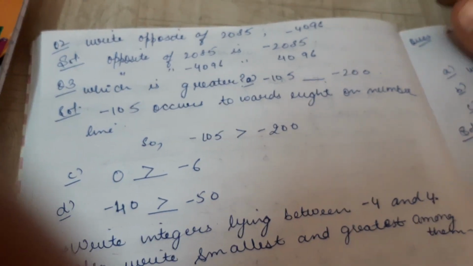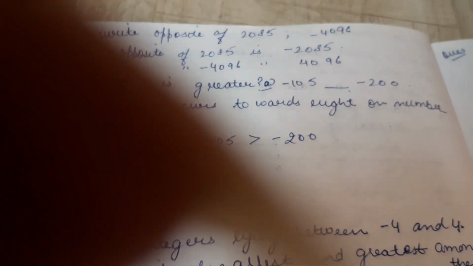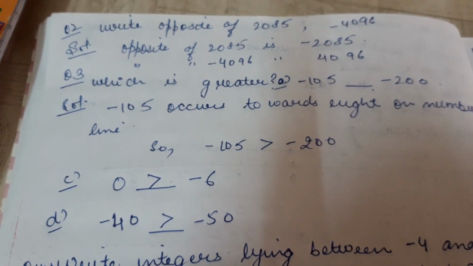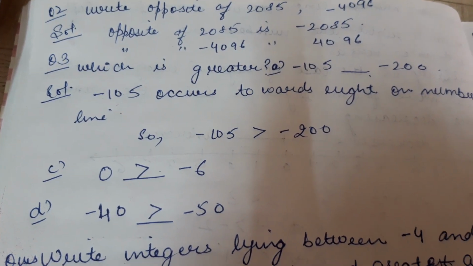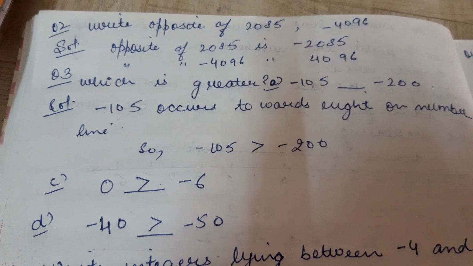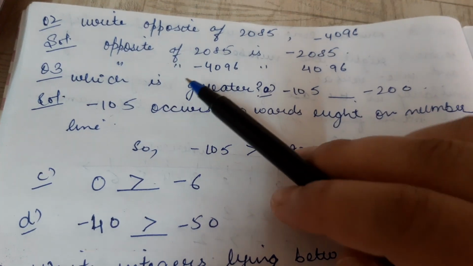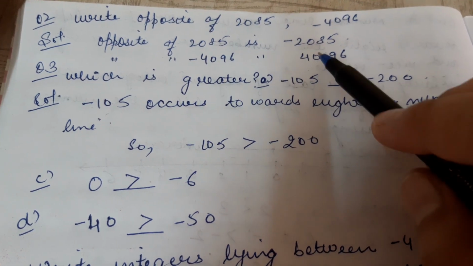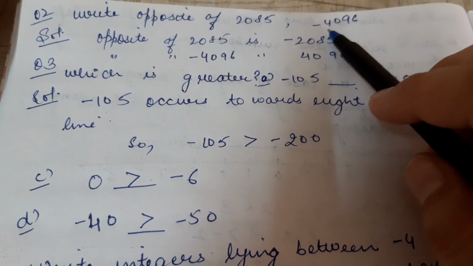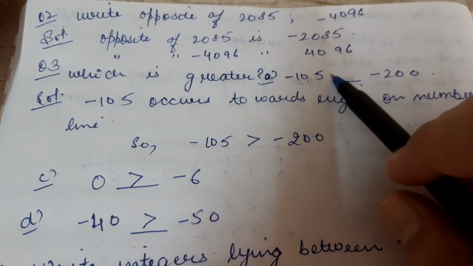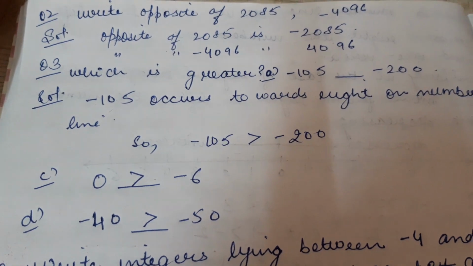Next question, question number 2 is, write the opposite of 2085 and minus 4096. Opposite means when we change the sign. So opposite of 2085 will be minus 2085. And opposite of minus 4096 will be positive 4096.